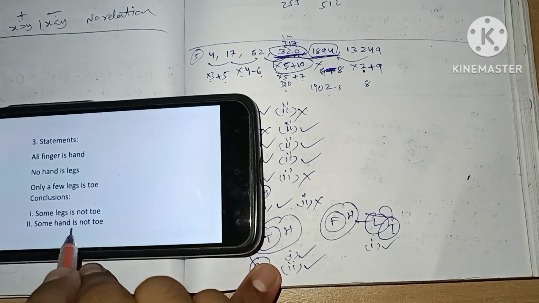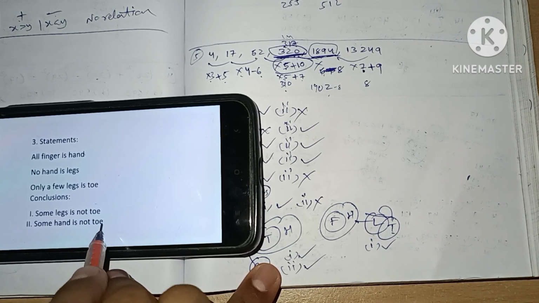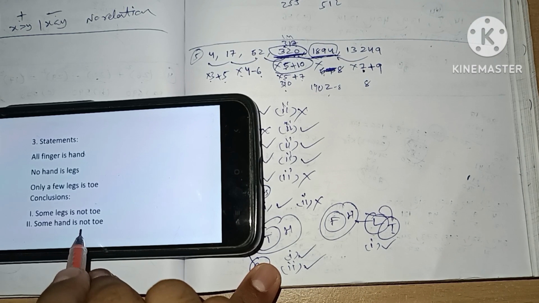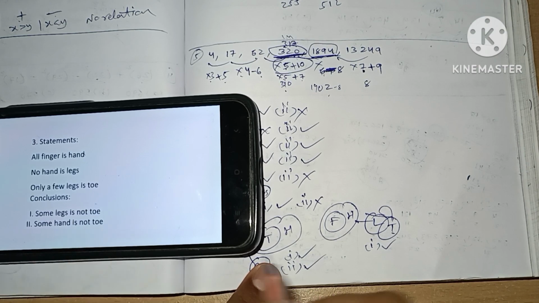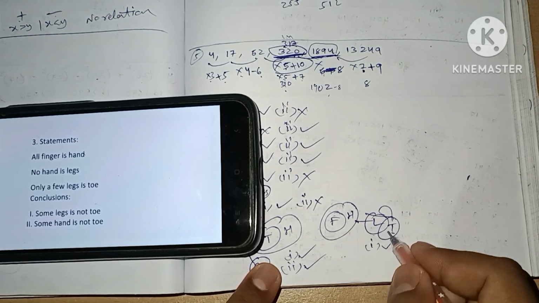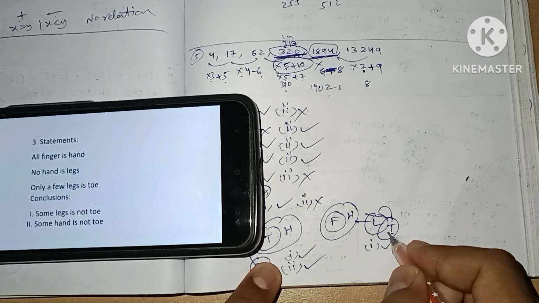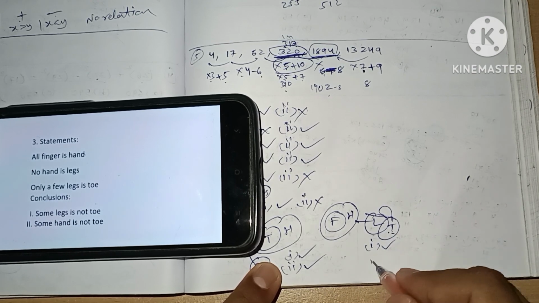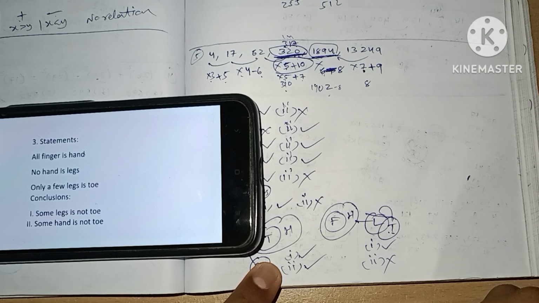Some hand is not toe. See, we see "not" here. So we check whether all hand can be toe. All hand can be placed inside toe. Is it possible or not? As it is possible, the all case being possible means the some-not case is false.